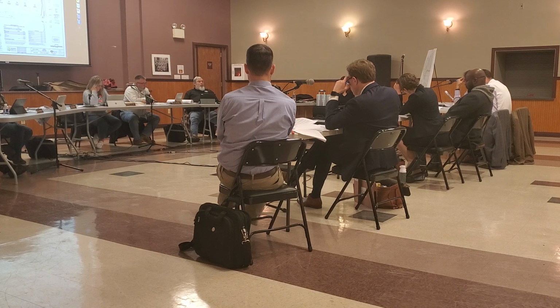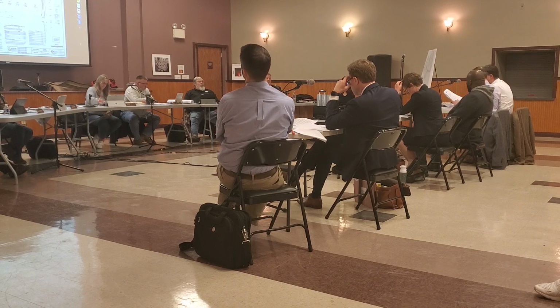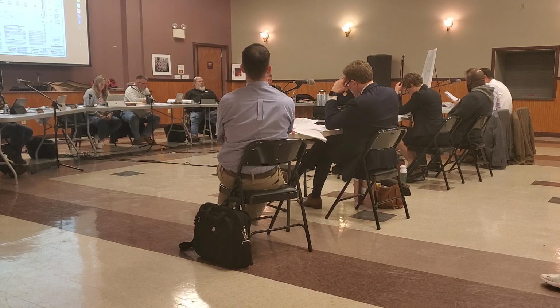Per the request letter, the applicant is proposing sidewalk on one side of most streets. Sidewalk is excluded from Road A west of Road B. That's sort of a typo, but yeah, Road H. And Road H.